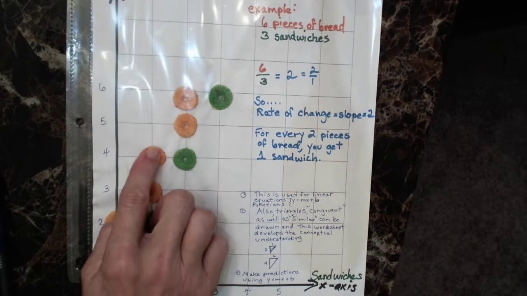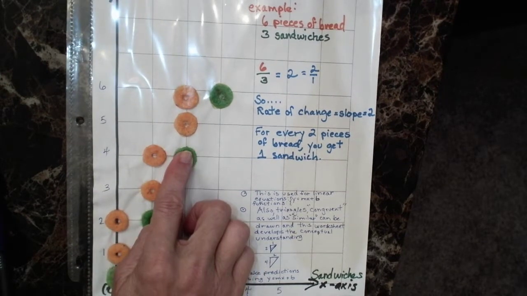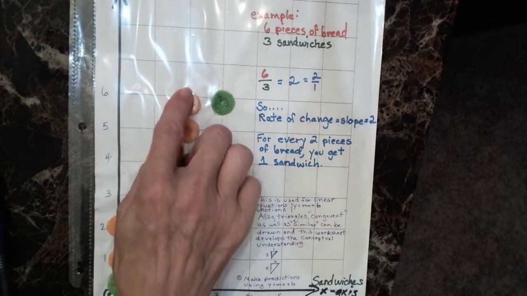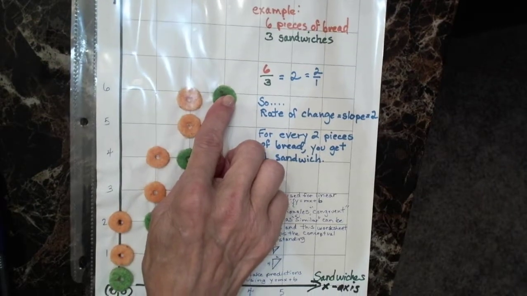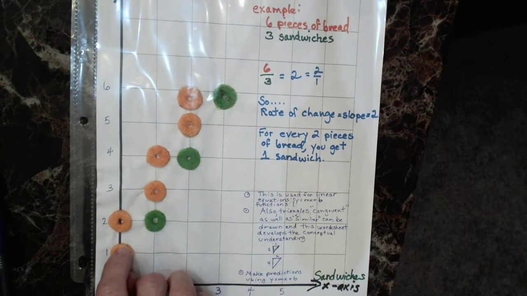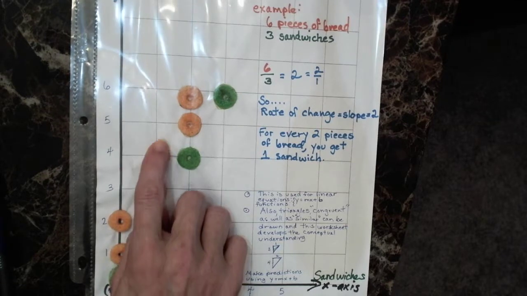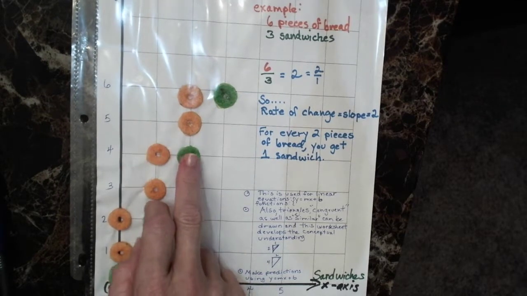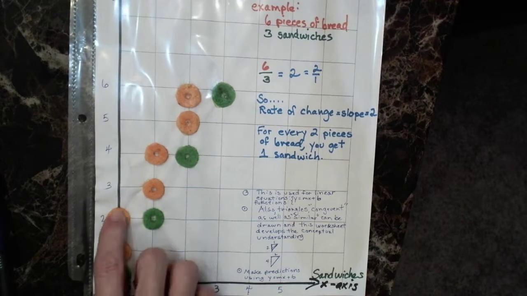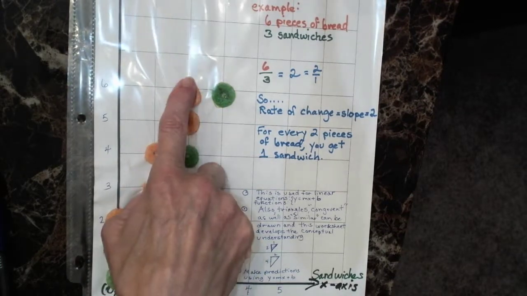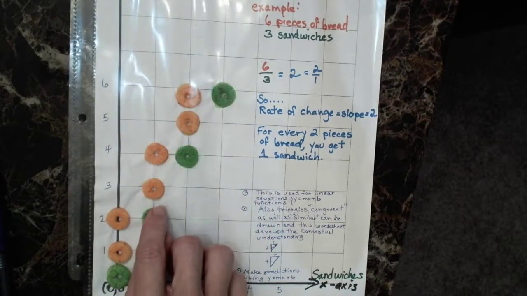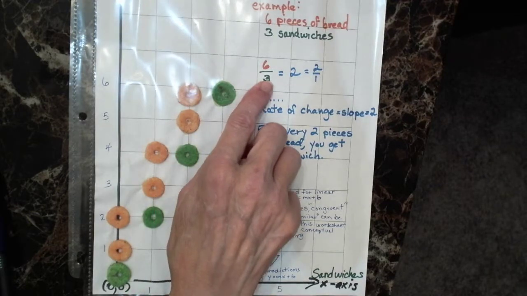For every 2 pieces of bread, you make another sandwich. 2 more pieces of bread makes another sandwich. So 2, 4 pieces of bread makes 2 sandwiches. 2, 4, 6 pieces of bread makes 1, 2, 3 sandwiches.